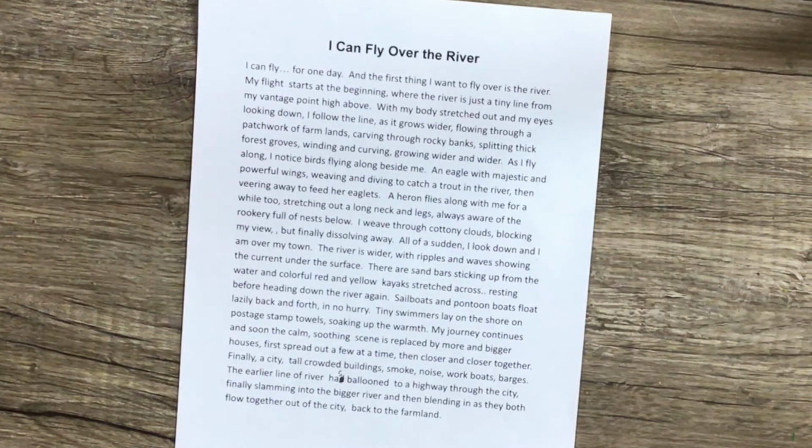Finally, a city. Tall, crowded buildings, smoke, noise, workboats, barges. The earlier line of river has ballooned to a highway through the city, finally slamming into the bigger river and then blending in as they both flow together out of the city back to the farmland.